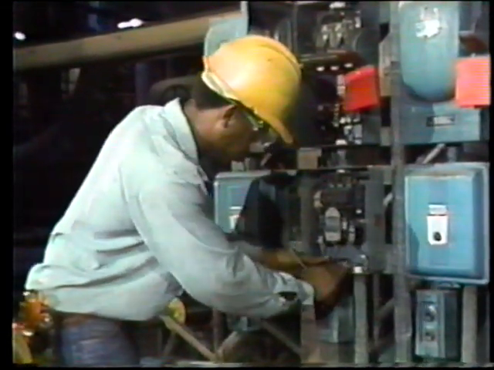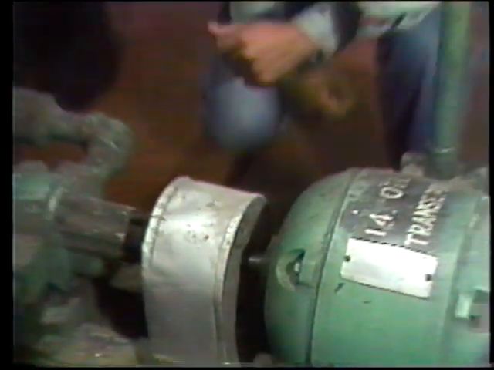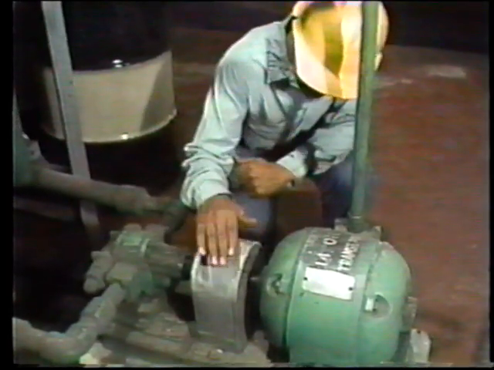Looks like Bill's finished all 3 terminations. Now he'll test run the motor. The motor's running, and it's running in the right direction. Bill's finished as far as the work order is concerned.